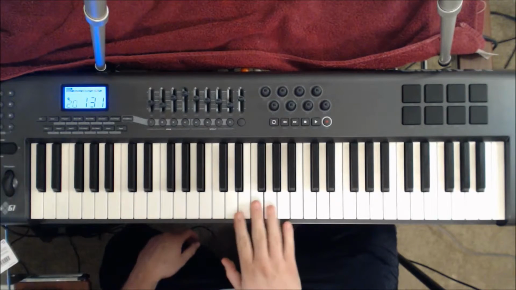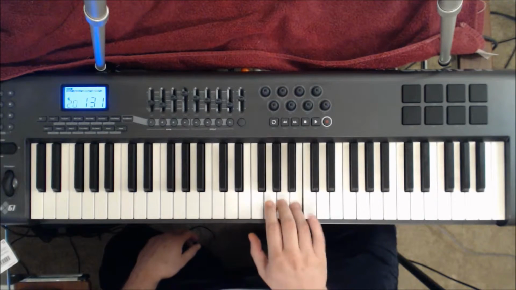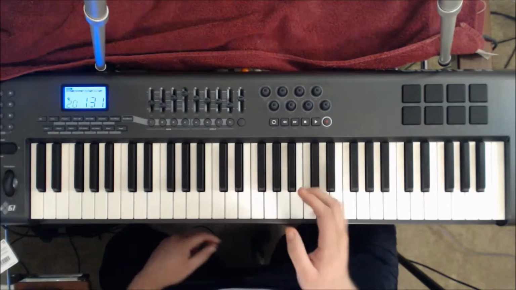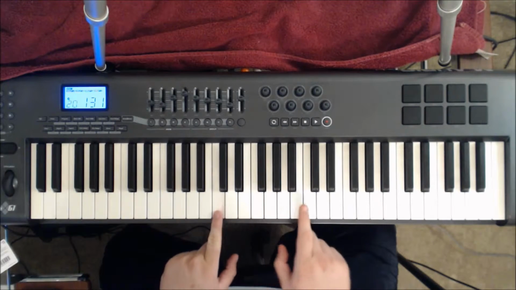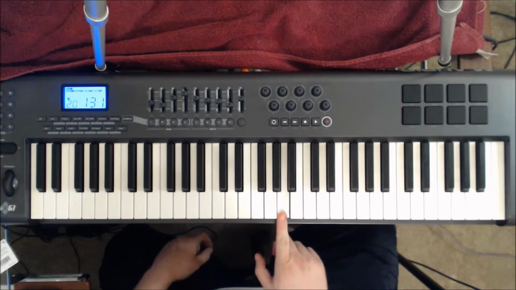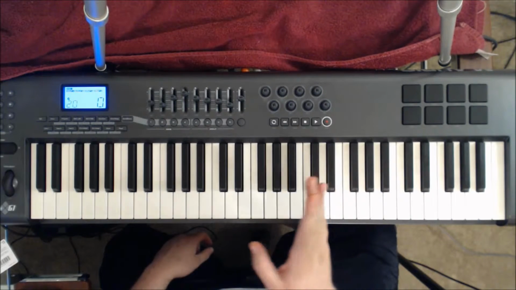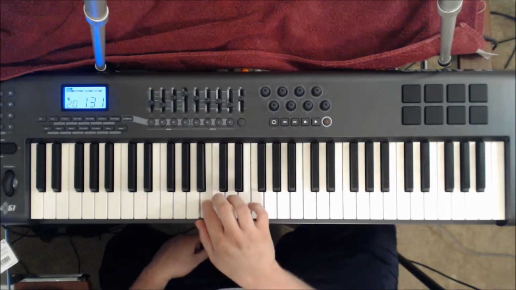Now A minor, you may have noticed, has all white keys, and so does C major. What's the difference? Well, the difference is where we start and where we finish. On C major, we're starting on C and ending on C. With A minor, we're starting on A, ending on A. Same keys, but a different starting and ending position, and it gives us a totally different sound.